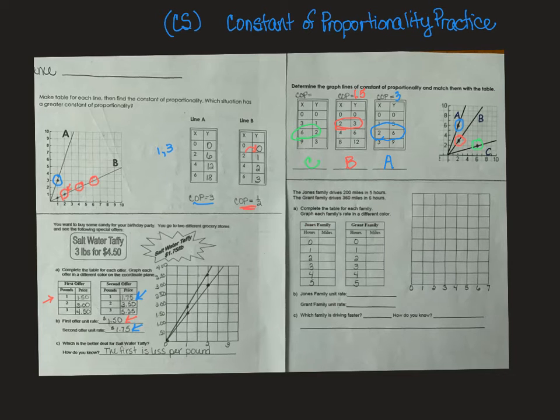In C, I'm in the one that relates to line C, what am I multiplying x by every time? So if I multiply 3 by what do I get 1? Well, that would be a third. Okay, so I would either say it's 1/3, or I could say it's 0.33 repeating. So either one I could multiply by.